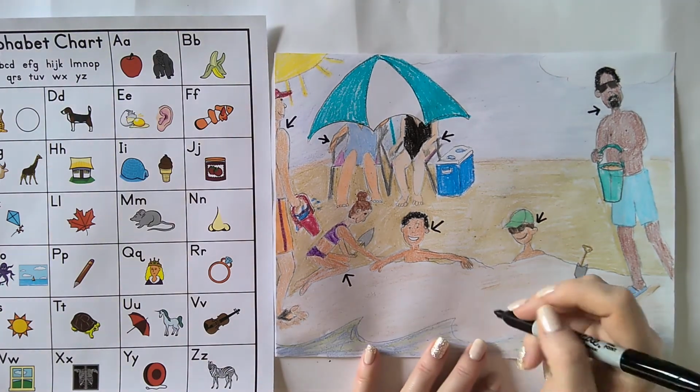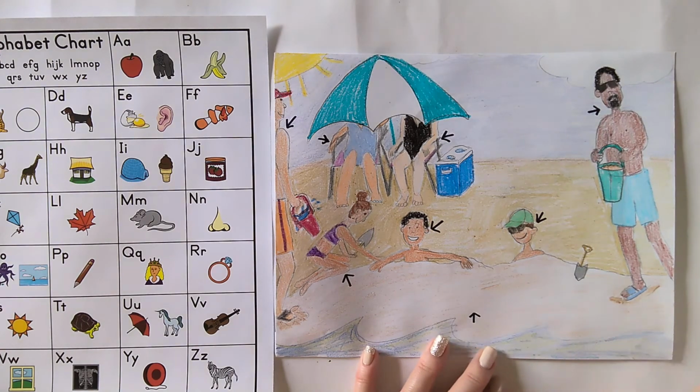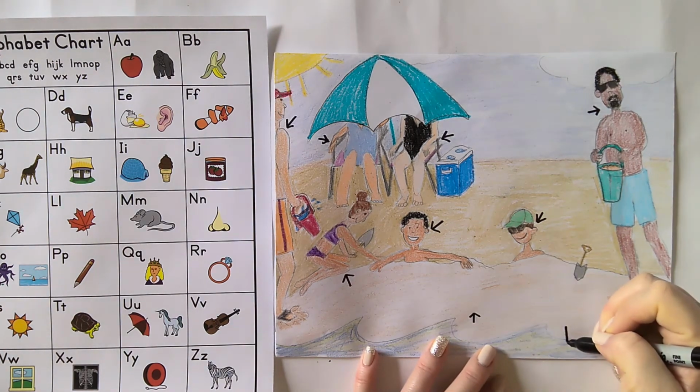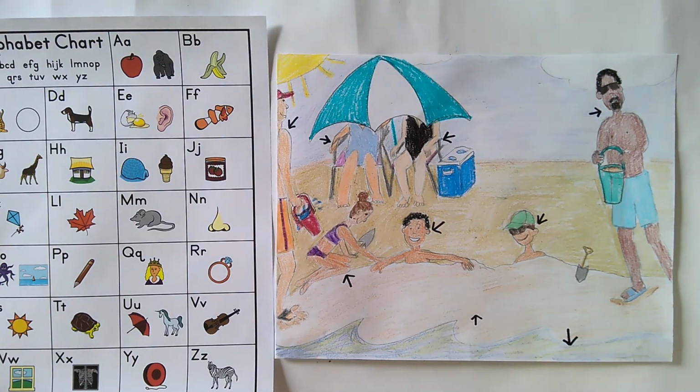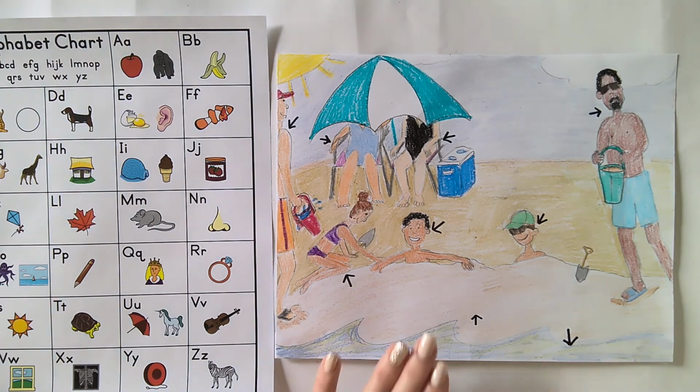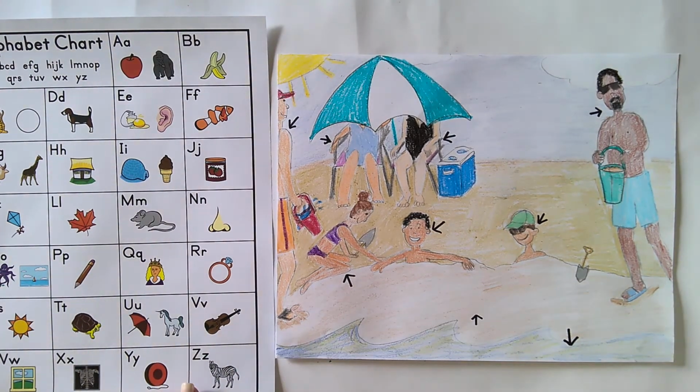So I think I'm gonna label like this whole area here, the sand, and then this whole area here, the water. Because those things will help to tell my story if I label them. If I didn't draw the sand so well, if I write the word sand, people will know what it is.